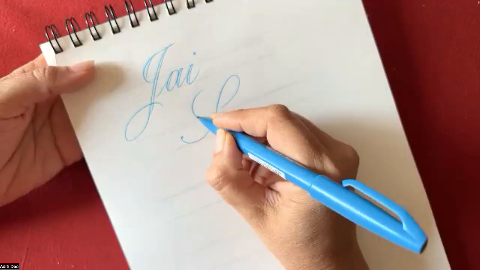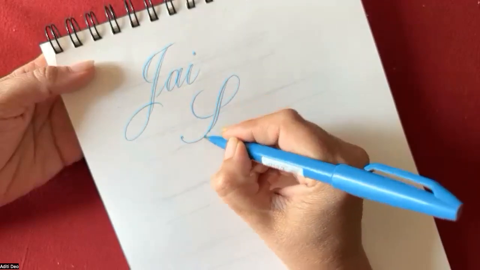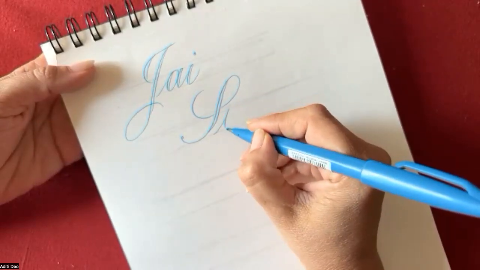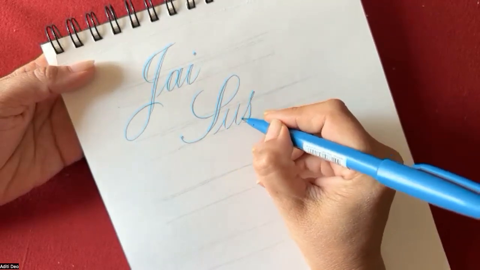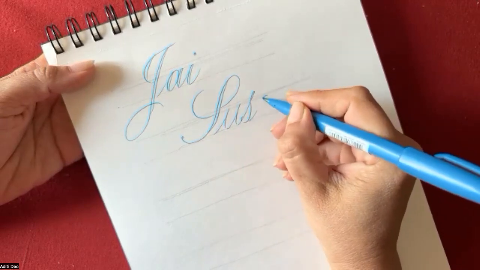So wherever you feel the need to, if you want to add an oblique line, please do that. The angular line.